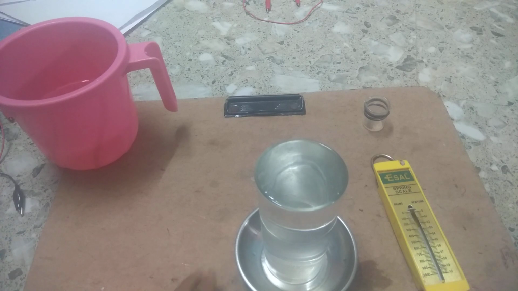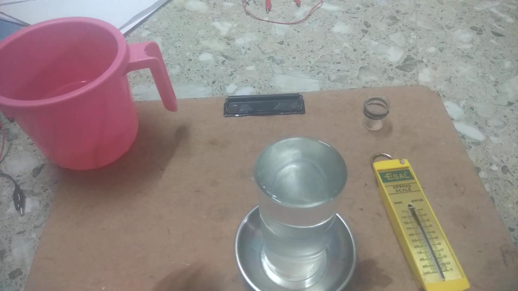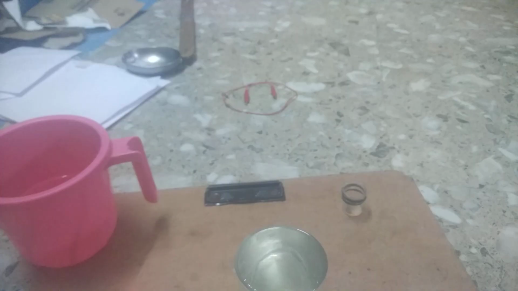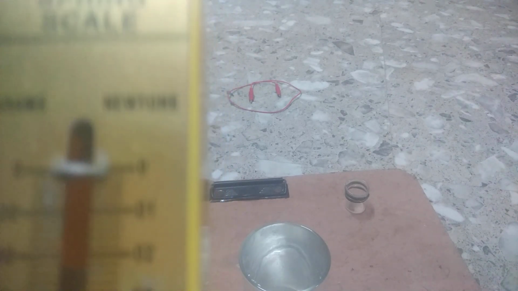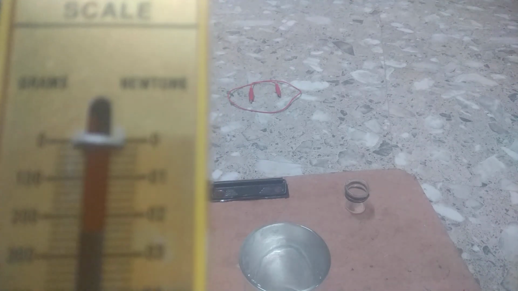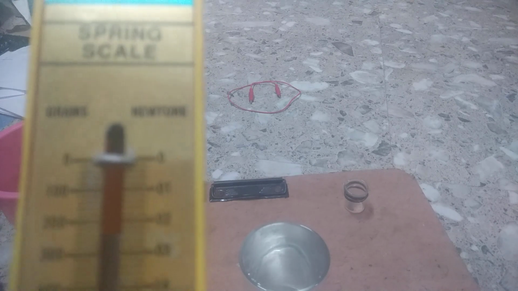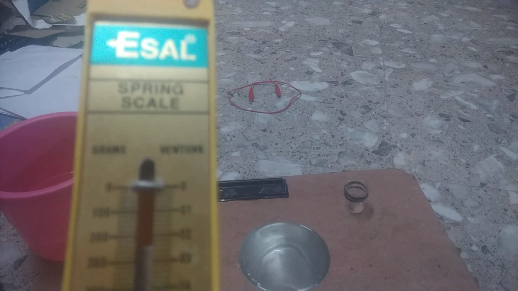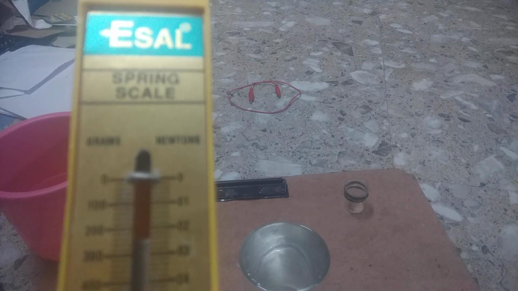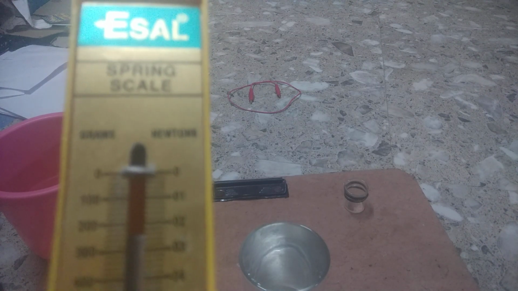Now what do we need? We need a spring balance. Here you see, we have a spring balance, and we are trying to read the least count. Least count is the smallest division in the scale. Here you see, in 1 Newton there are 5 divisions, 1, 2, 3, 4 and 5. That means one division equals 0.2 Newton, right?